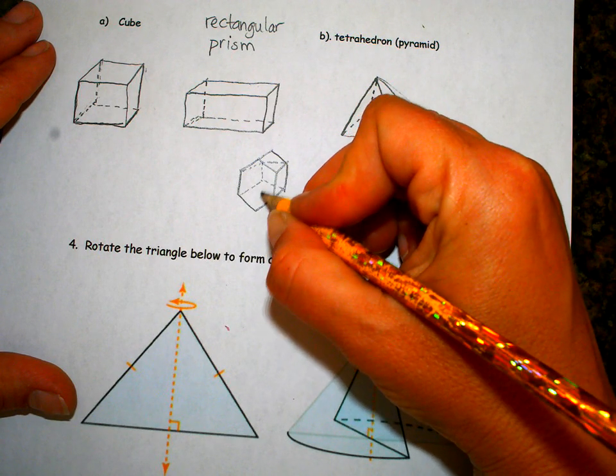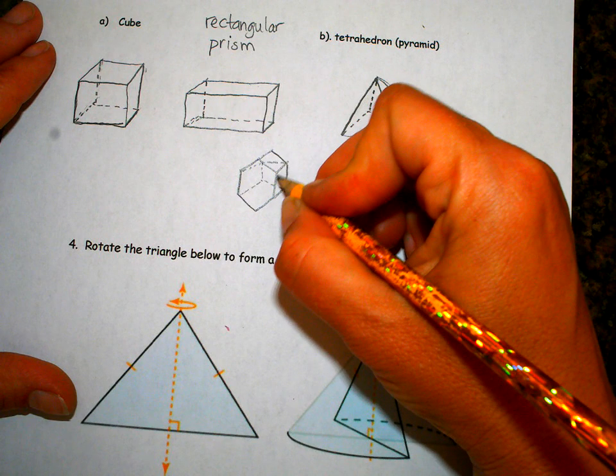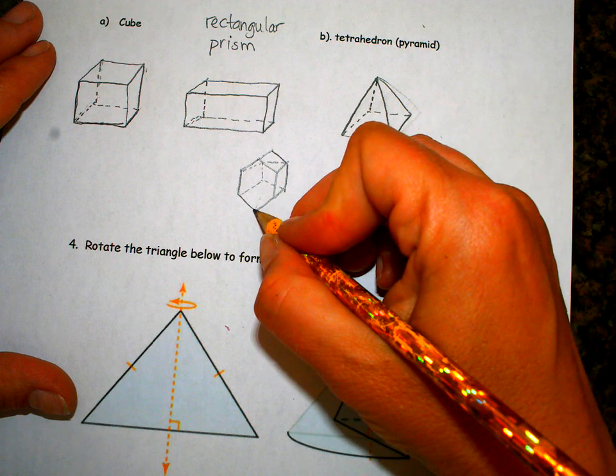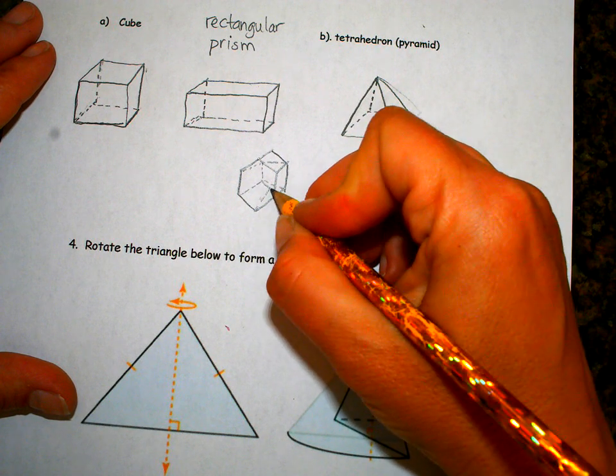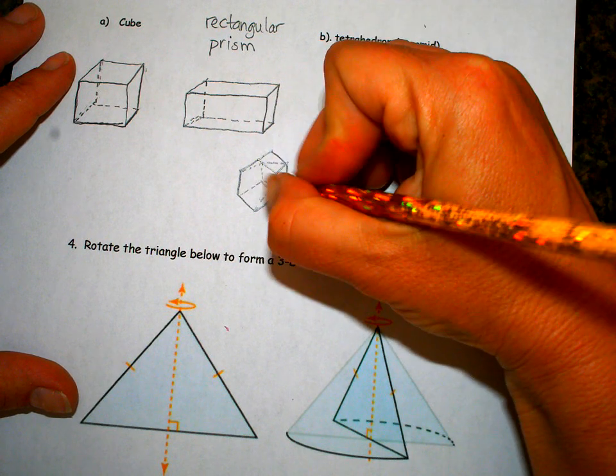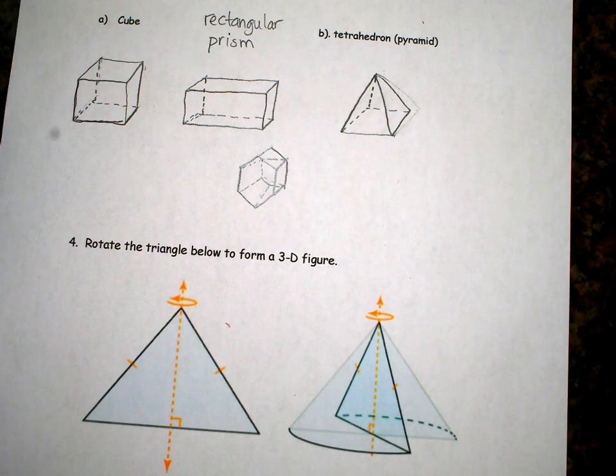Wait, 1, 2, 3, 4. What's happening here? You know what? Yeah, that wasn't very good. Guess I'm not a master at hexagonal prisms. Sorry about that. Okay, let's move on. I just spent 5 minutes drawing.